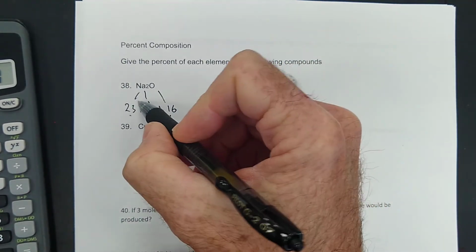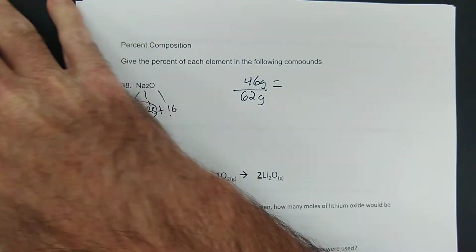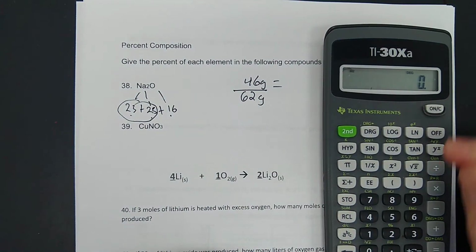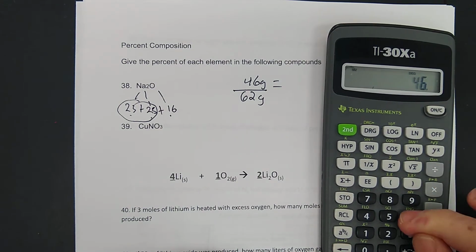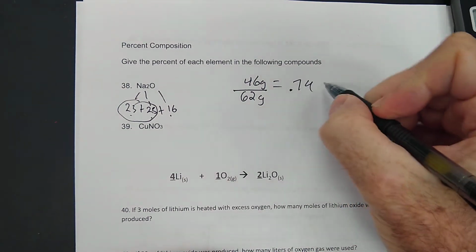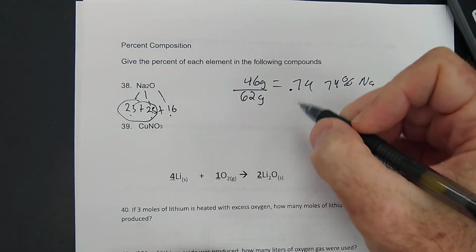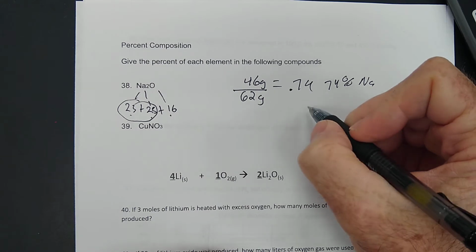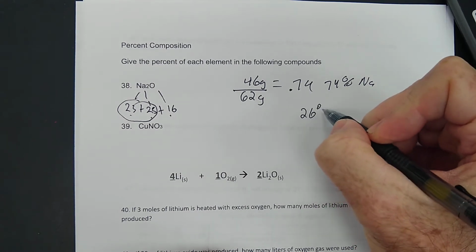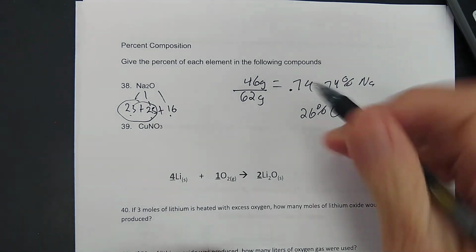The sodium is 46 of those grams. So 46 out of the 62 is sodium. That's 0.74 or 74% sodium. Then the rest has got to be oxygen, so we'll just say 26% oxygen, right? Because the percentages have to add up to 100.